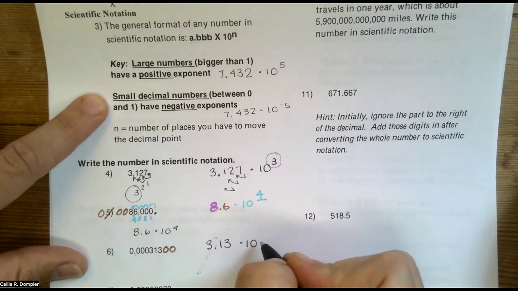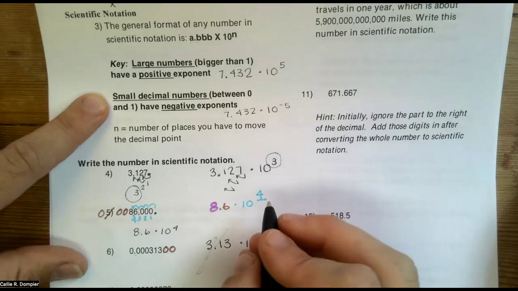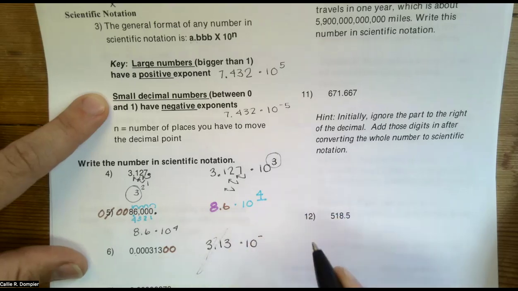What do we know about the exponent? If it's a small decimal number, it's going to be a negative exponent. So it's times 10 to the negative what? To get from here to behind the 3, how many do we need to move?